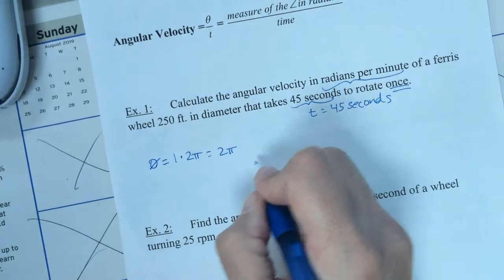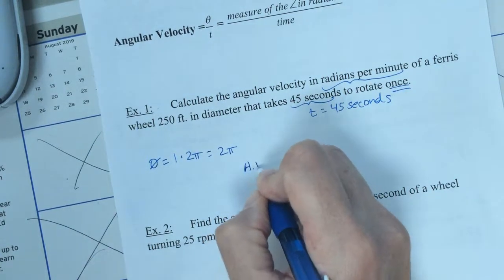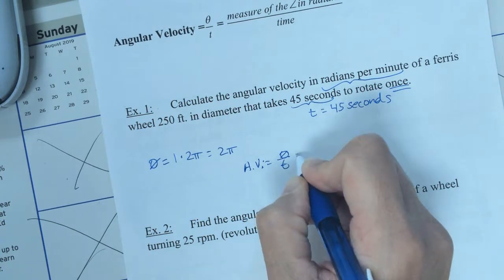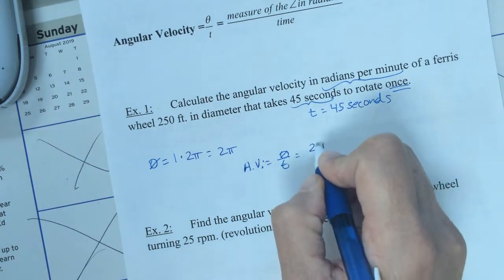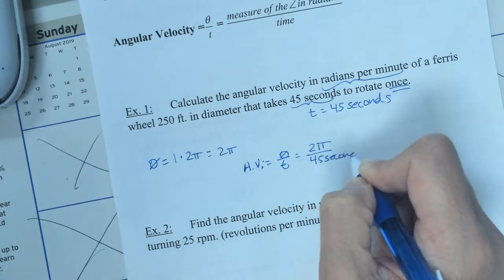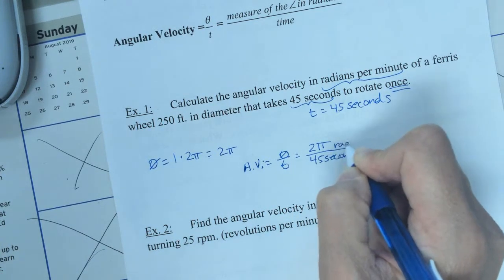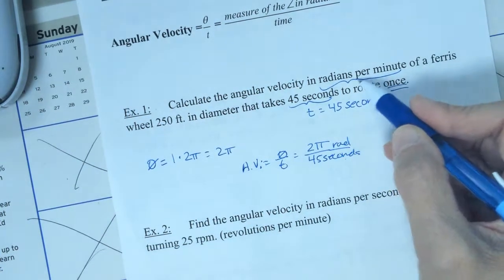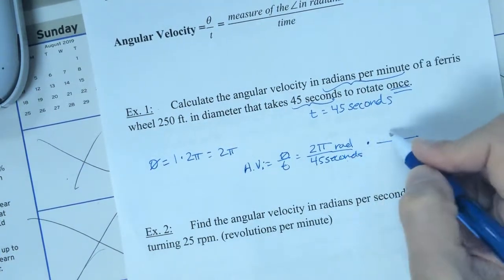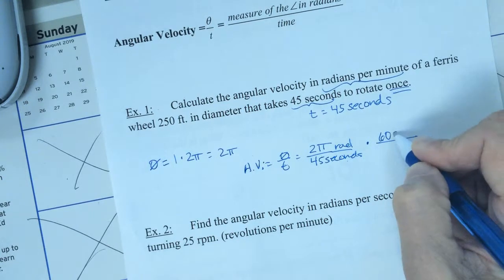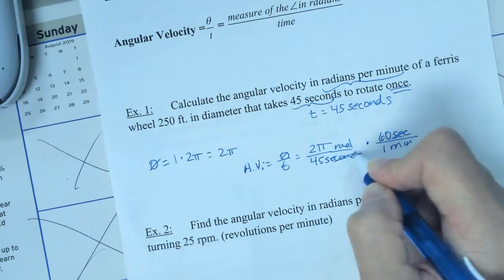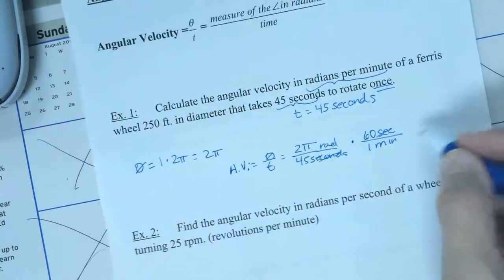And then I'm going to go to my formula. Angular velocity is theta over time. Well, theta is 2 pi, and time is 45 seconds. So right now we are in radians per second, but we want to be in radians per minute. So I need to convert my time. So we know that there's 60 seconds in 1 minute. My seconds will cancel, and then I will be in radians per minute.